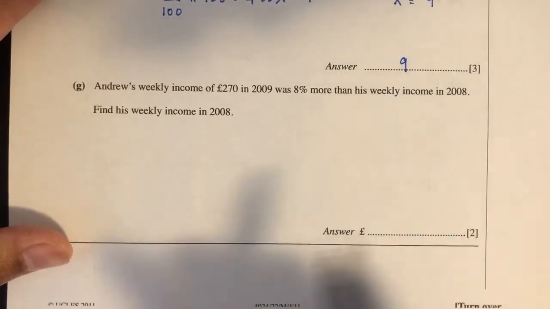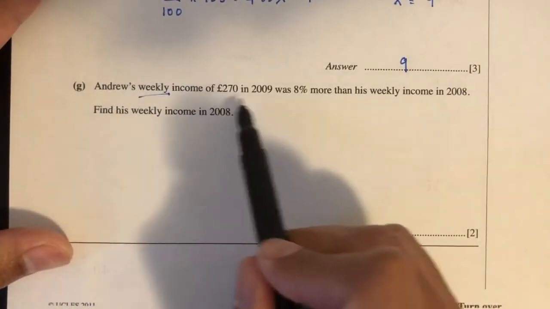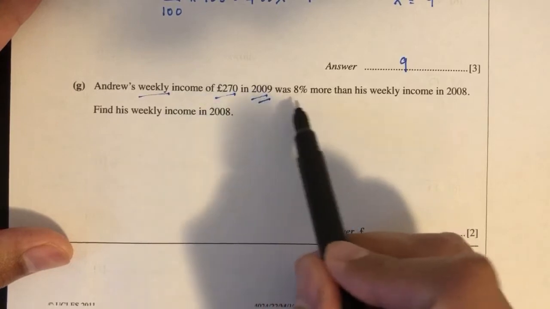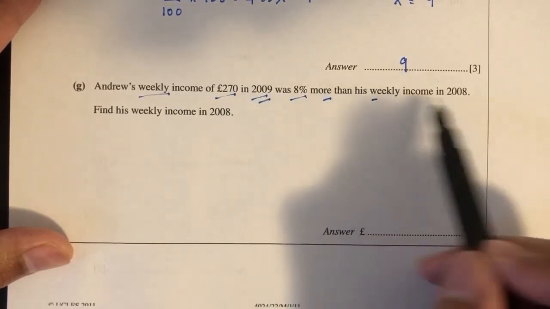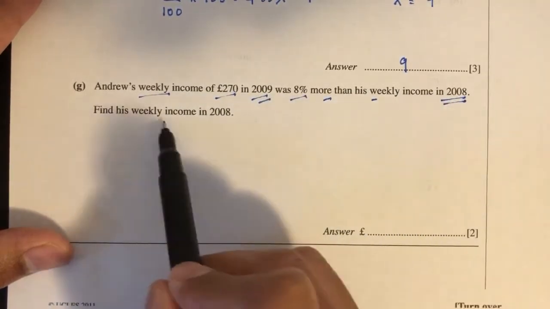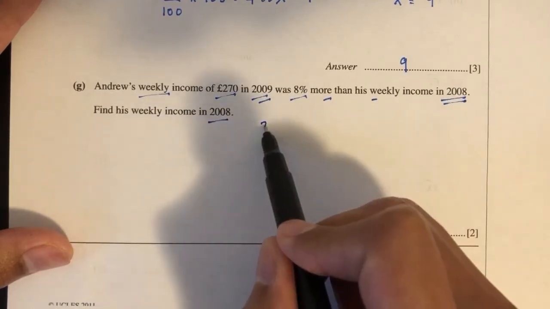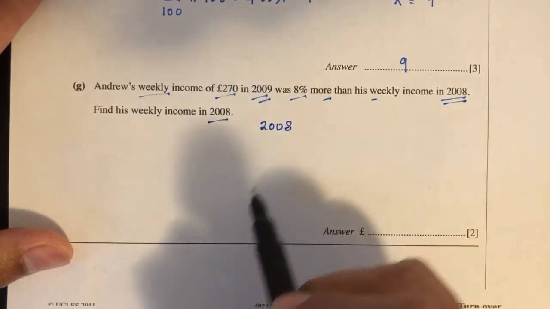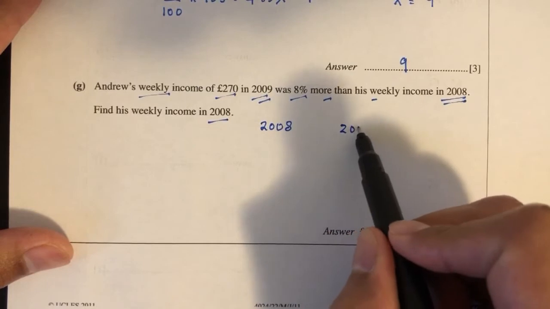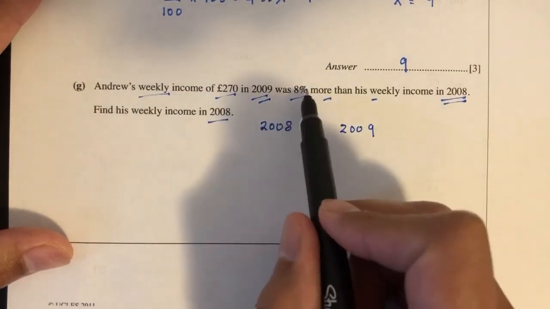Now for part G, Andrew's weekly income of $270 in 2018 was 8% more than his weekly income in 2008. Find his weekly income in 2008. So basically, his income increased by 8%.